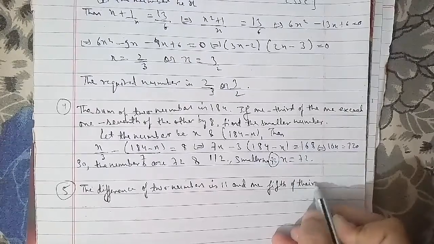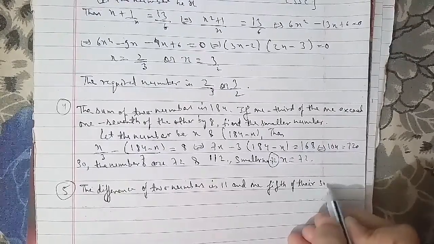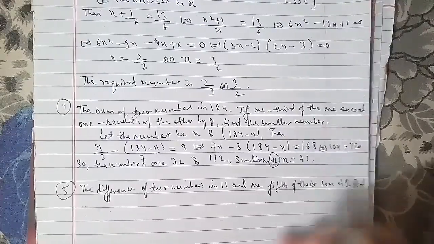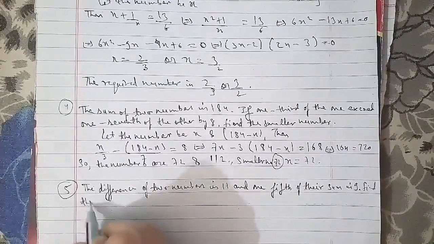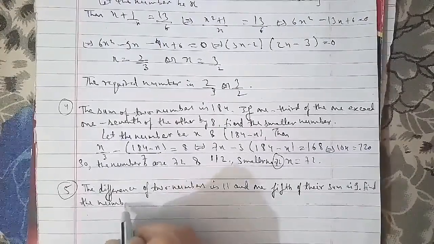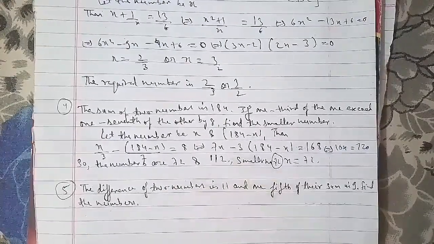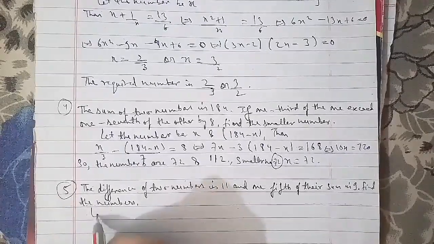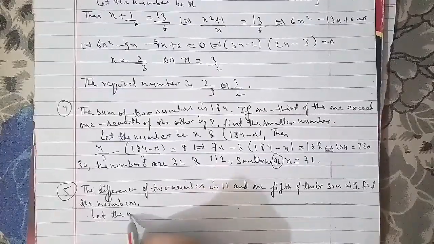Find the numbers. Here the solution is: let the numbers be x and y.